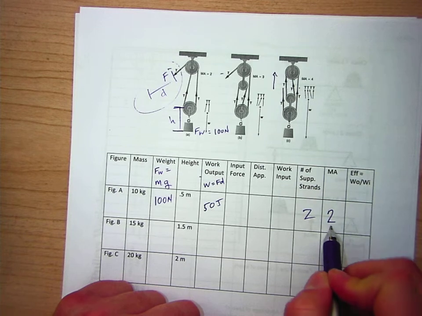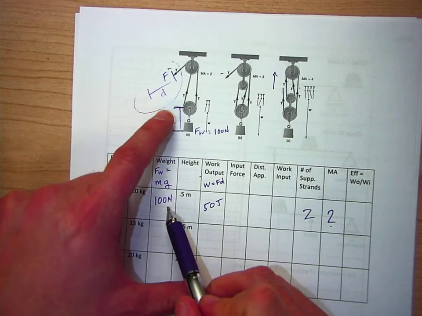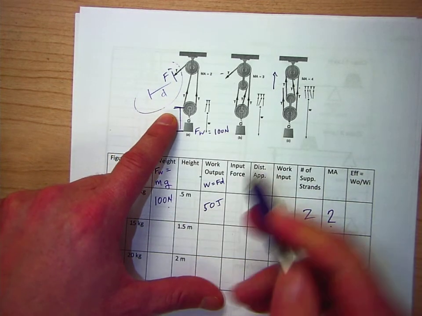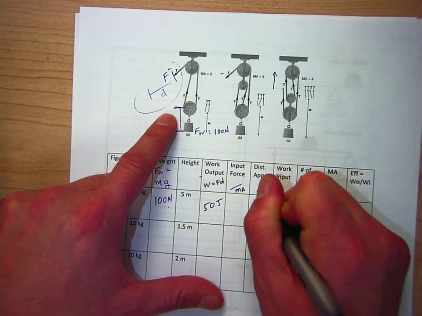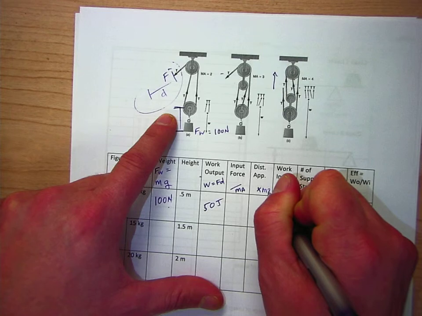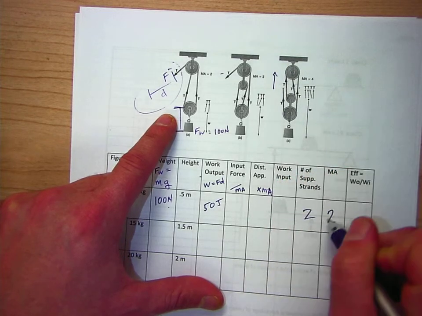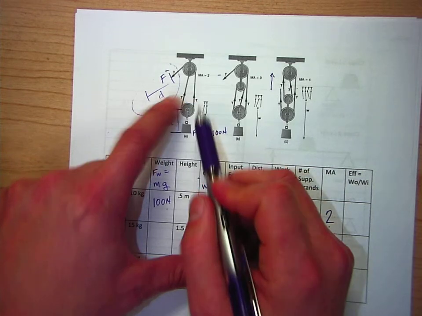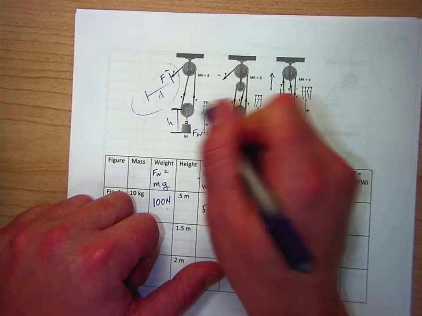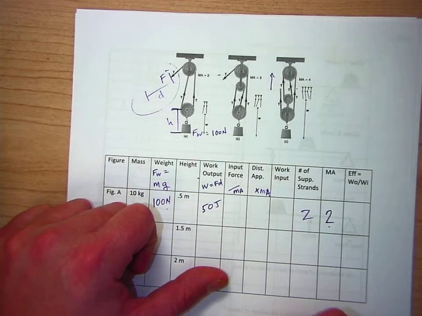A mechanical advantage of 2 means that we're going to be splitting the forces and doubling the distance. So we're going to split the forces and double the distance because of the mechanical advantage. Mechanical advantage of 2 means that we would split this force by 2 strings. But we would also have to pull it twice as far because I have 2 strings doing the work.